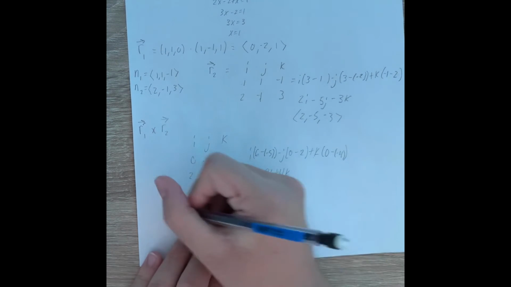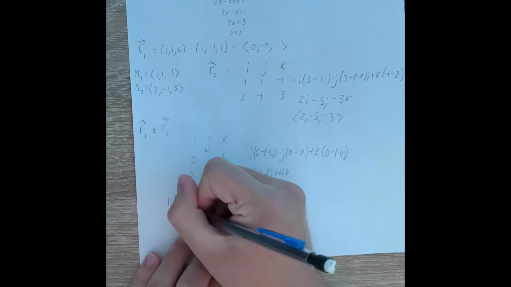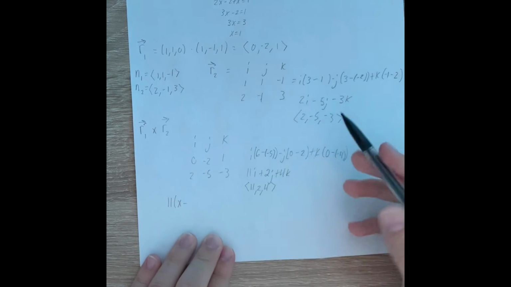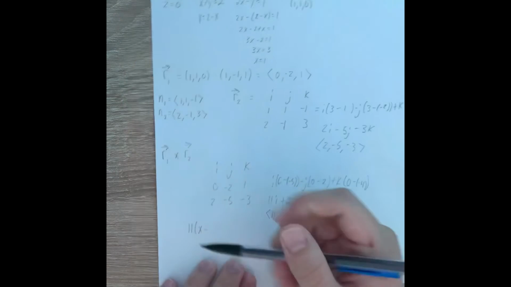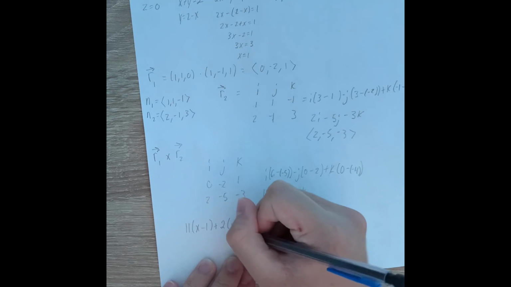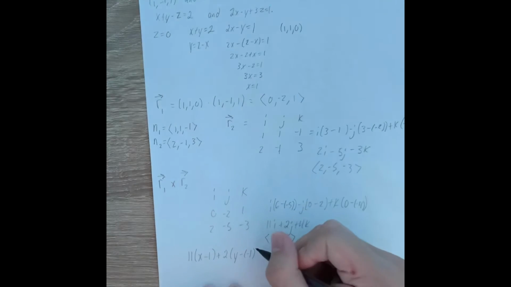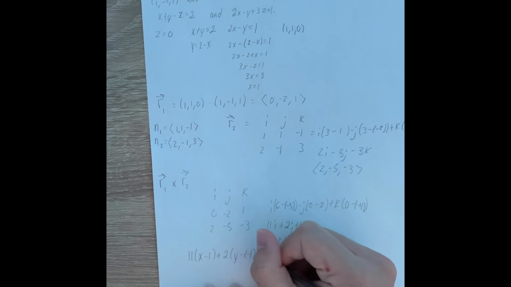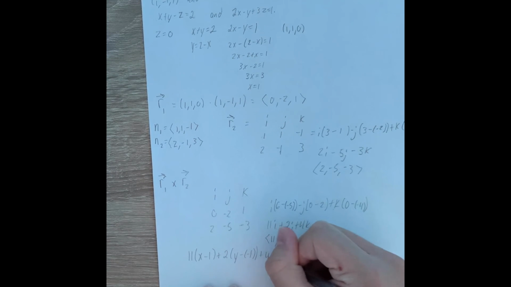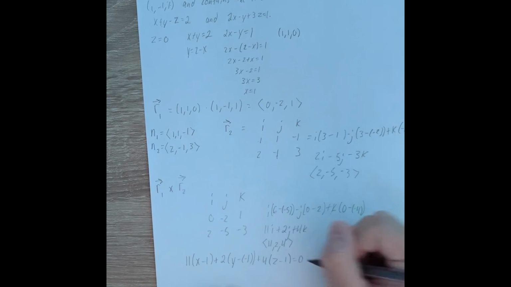So we can now plug into the formula. 11 times x minus the 1 from the original plane passing through this, minus 1, plus 2 times y minus negative 1, plus 4 times z minus 1. And that's going to be equal to 0.